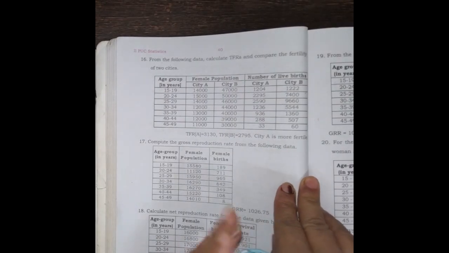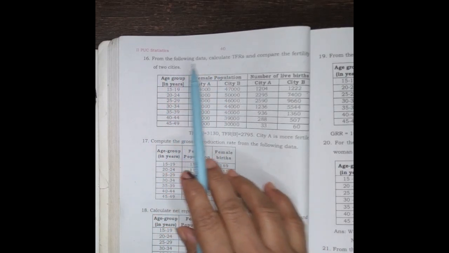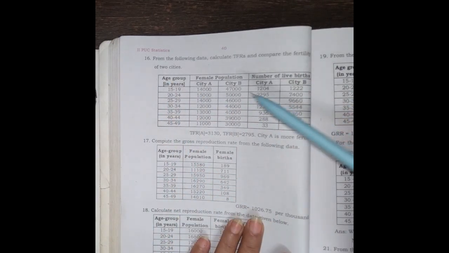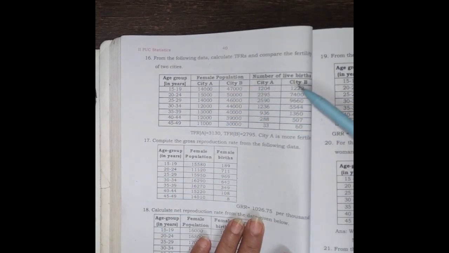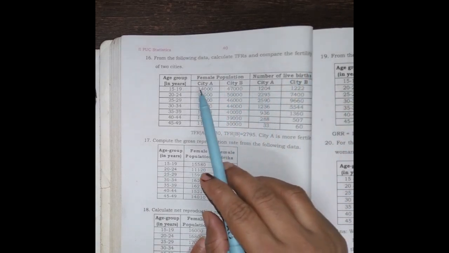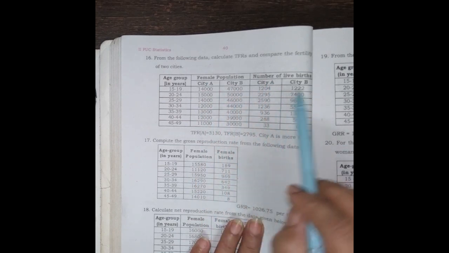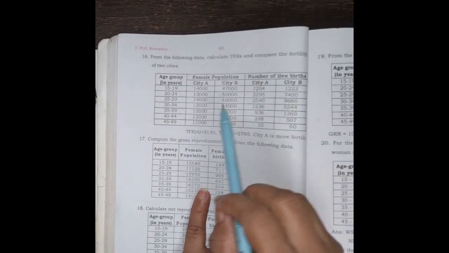I explain here only. From the following data, the 16th question: calculate TFRs and compare the fertility of the two cities. Here both female populations and the number of live births are given. Better you write down city A's female population and births, and city B's female population and births. Write them separately, otherwise you will get confused.